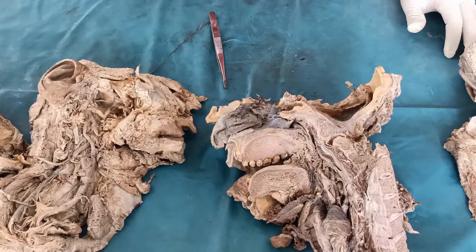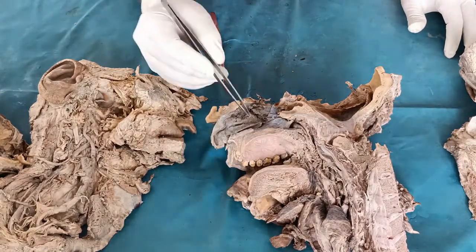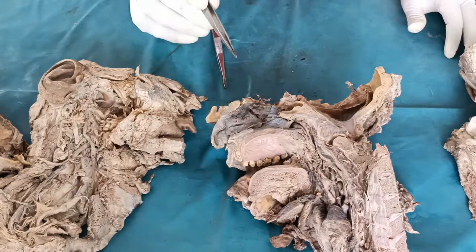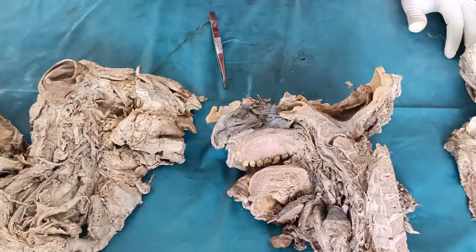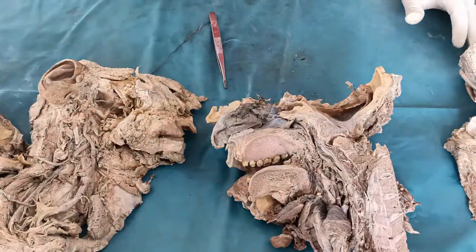If there is any heat or vasodilatation, it leads to bleeding from this plexus. Bleeding from the nose we call epistaxis. Epistaxis is nothing but bleeding from the nose. Right? So this is blood supply.